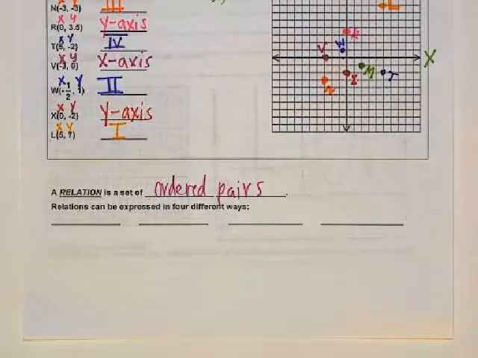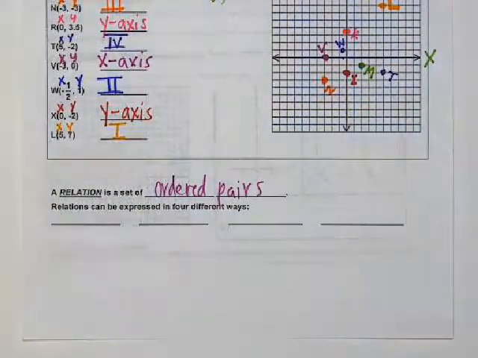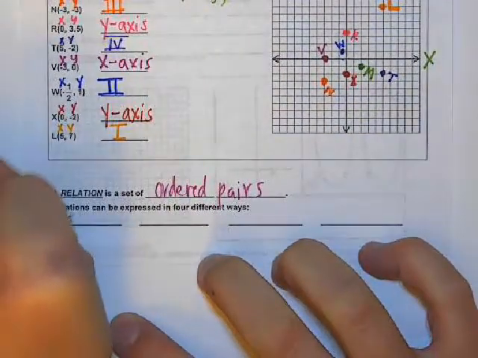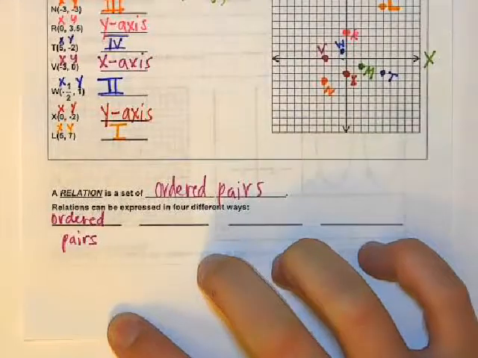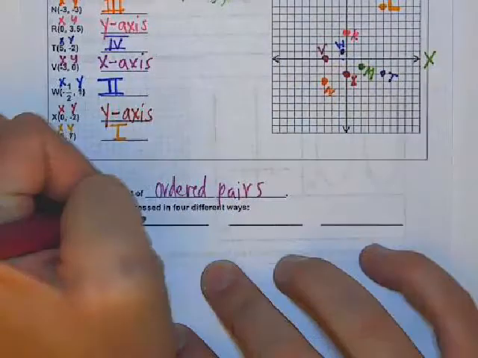So more than one ordered pair. A set of something is more than one, right? A relation can be expressed in 4 different ways. If you see relations, you know it is. It could just be written out as ordered pairs. It could be in a graph.